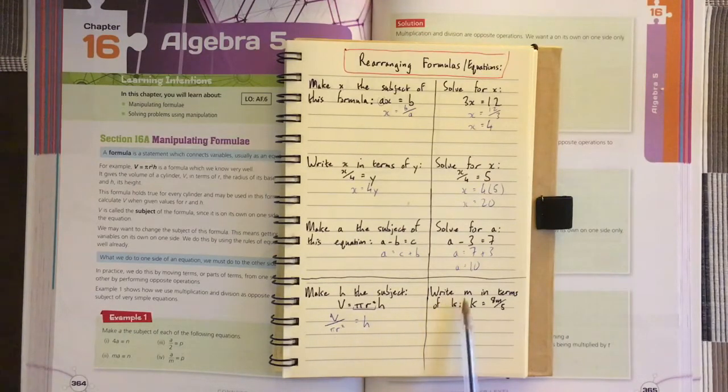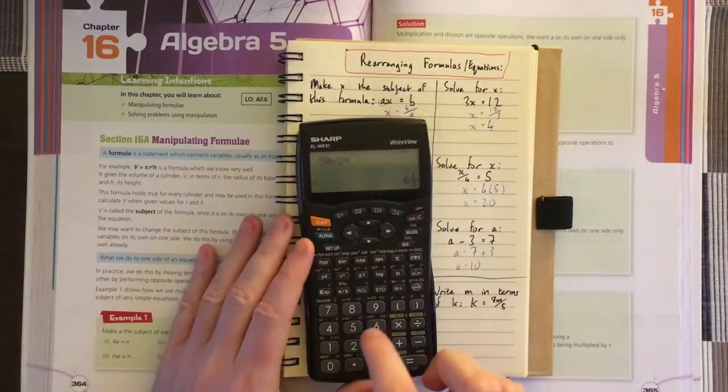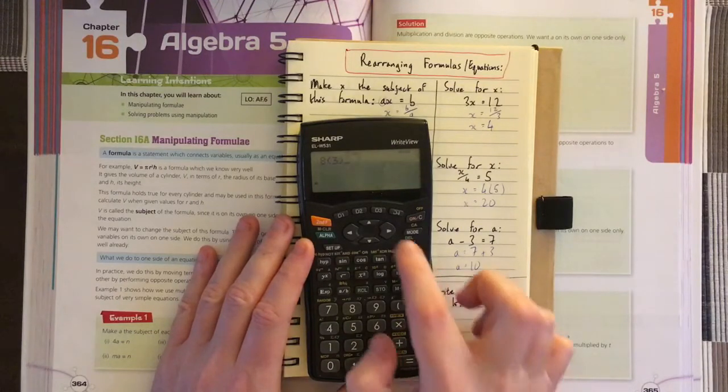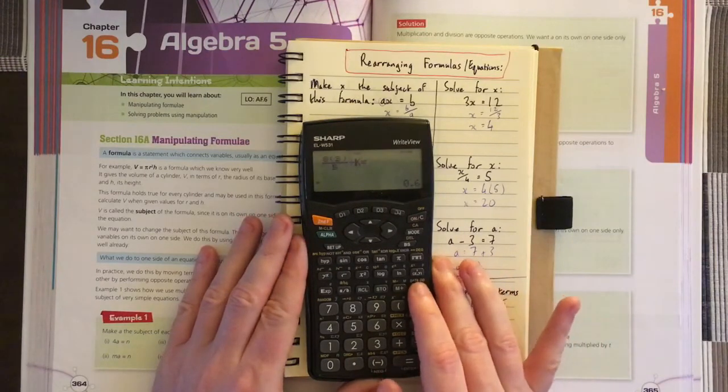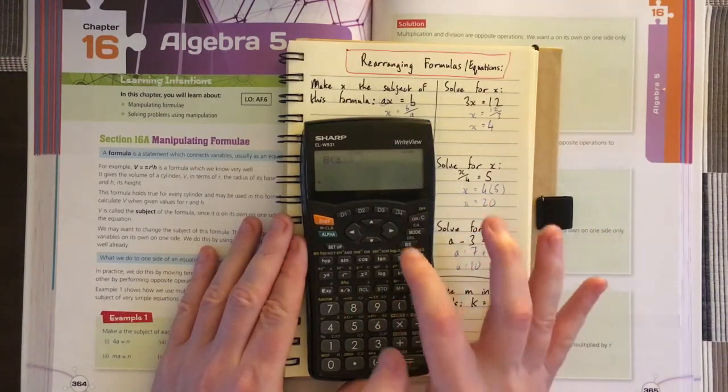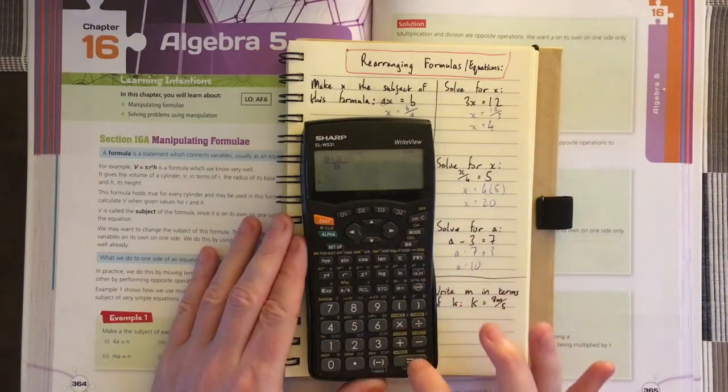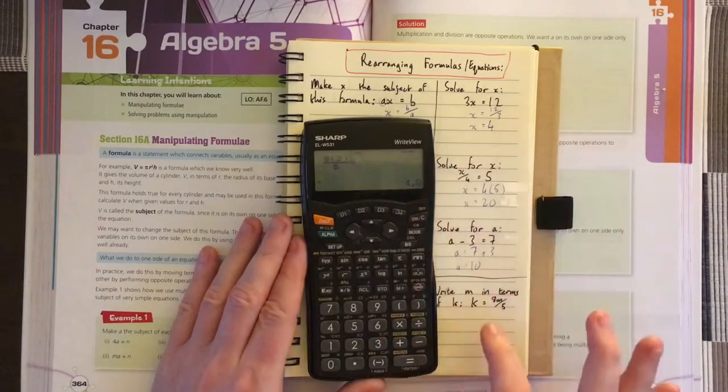Over here then, write m in terms of k. So I've got k is equal to 8m over 5. This will be a formula for converting between miles and kilometers. So if you sub the number in there for miles, it would tell you how many kilometers it was. So what's 3 miles in kilometers? So 8 times 3 over 5 is equal to 4.8. Okay, so 3 miles is equal to 4.8 kilometers.